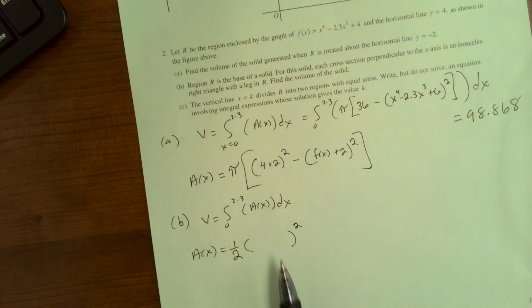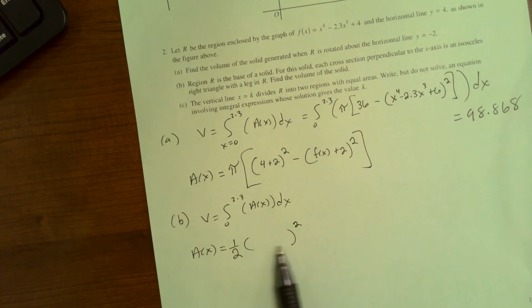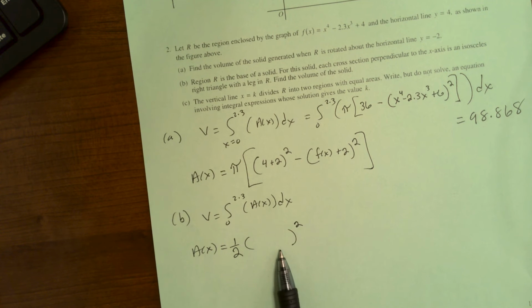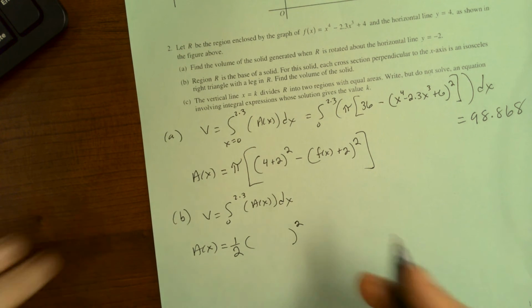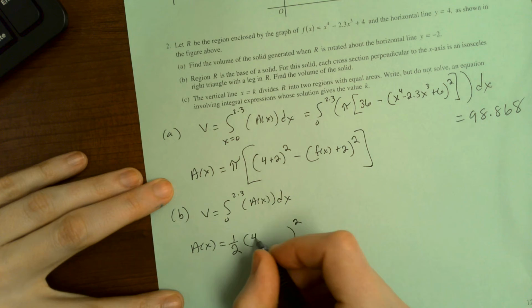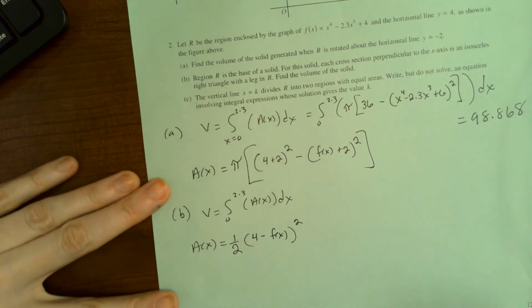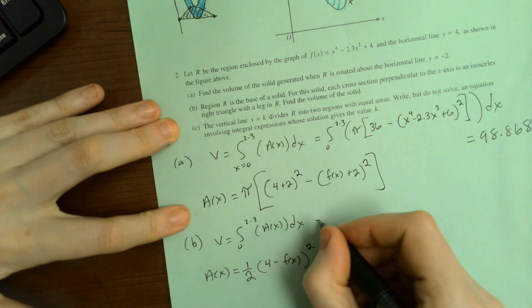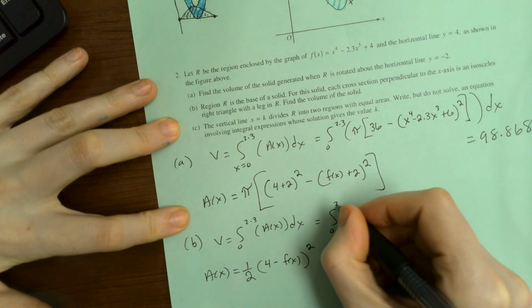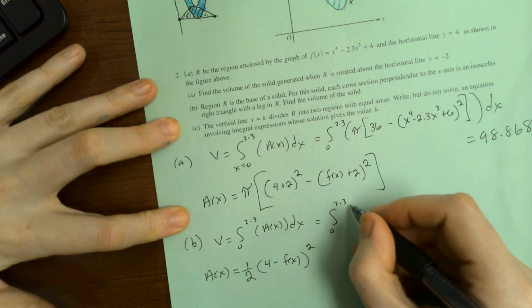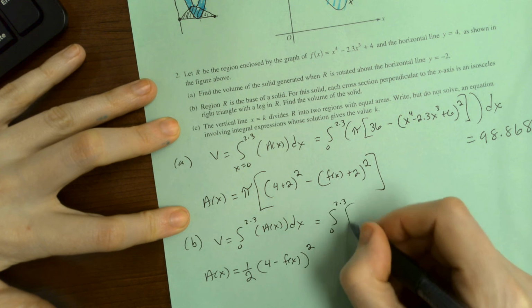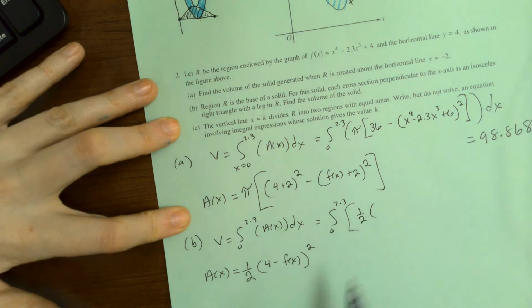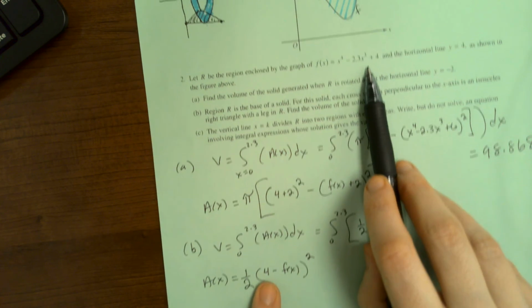But guys, the base and the height are the same, so it's just going to be the base squared, and you're going to do top minus bottom for that. So top minus bottom here is 4 minus f of x. And then this is the integral from 0 to 2.3, and then this is 1/2.